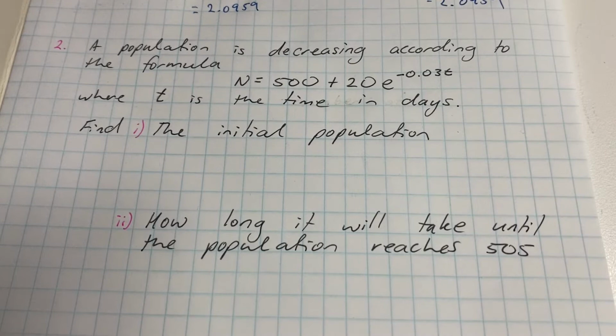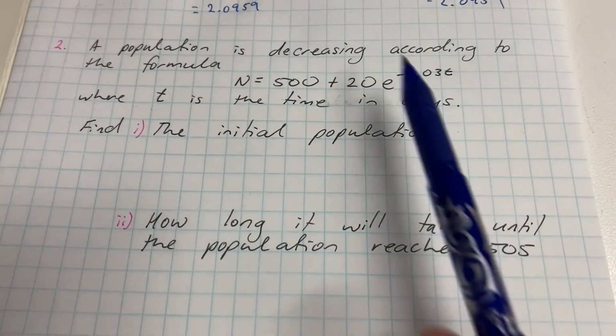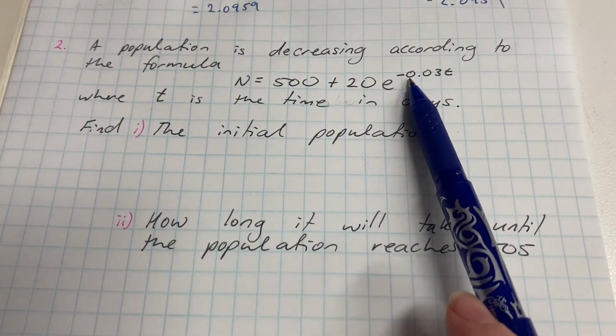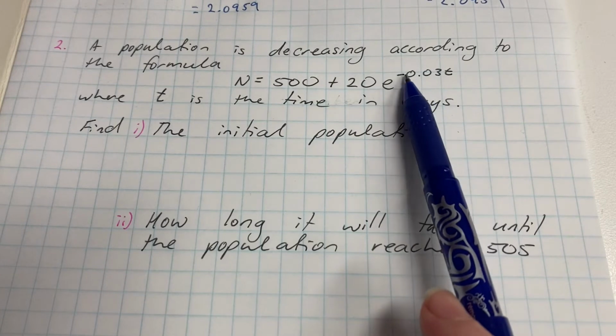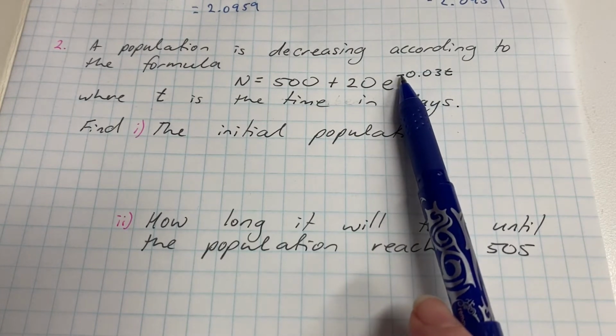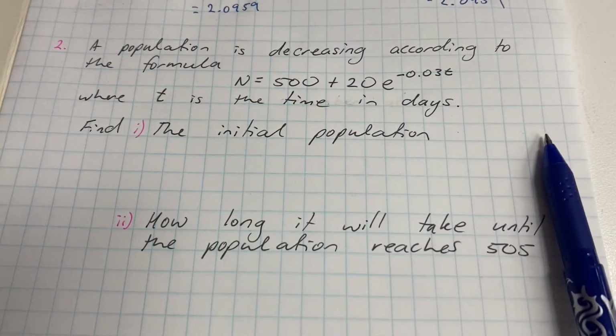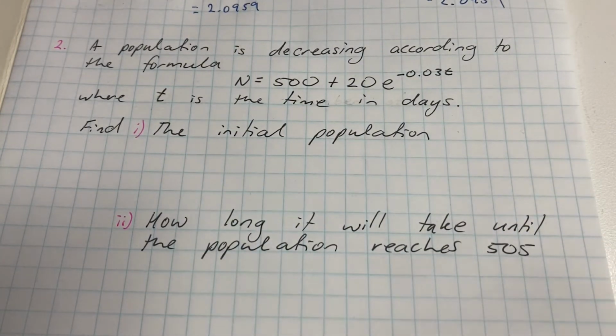Okay, example 2 is similar to some ones we were doing earlier in the chapter. A population is decreasing according to the formula n equals 500 plus 20 e to the negative 0.03t. Earlier in the chapter I mentioned if this is negative it's decreasing. If it's positive it's increasing, because negative you've got that kind of shape.